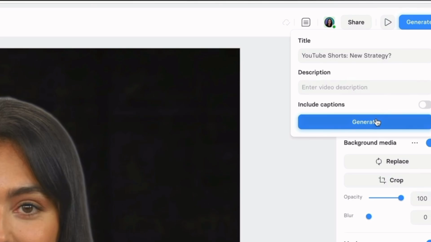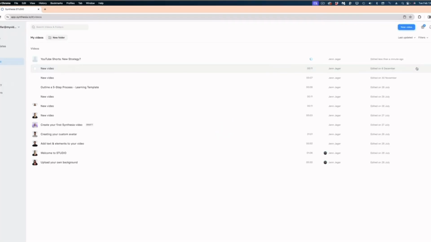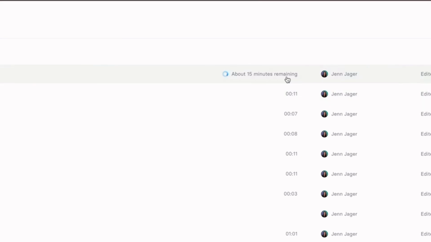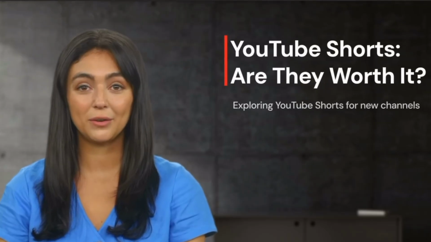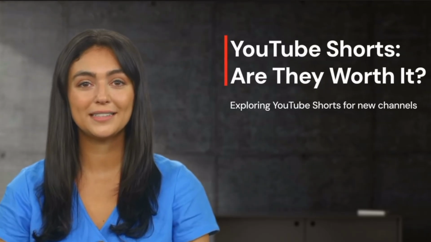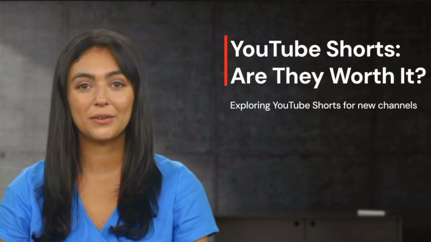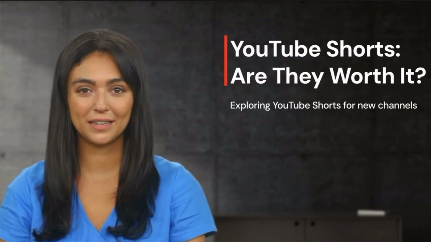Mispronunciations. Certain names, places, or technical terms may be pronounced incorrectly. To fix this, break down difficult words with hyphens or phonetically write them in the script to guide the AI on pronunciation. Limited customization of avatars. The avatars have preset movements and expressions, so you might find them a bit limited in personalization. In this case, consider supplementing your video with custom visuals, slides, or on screen text.